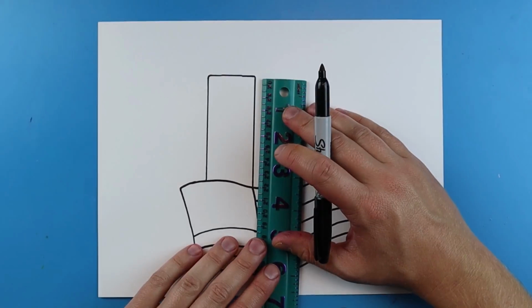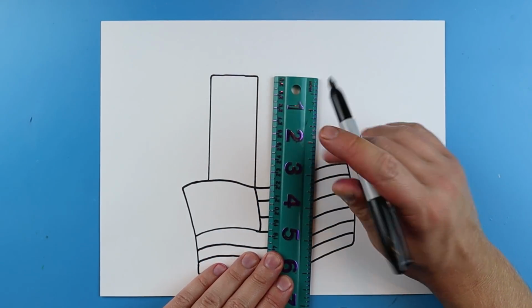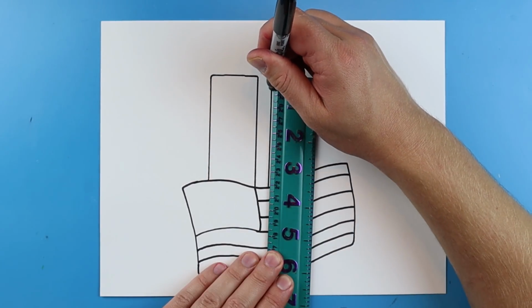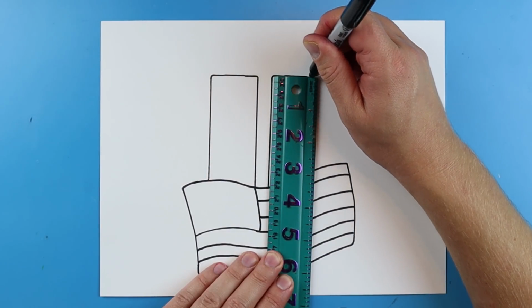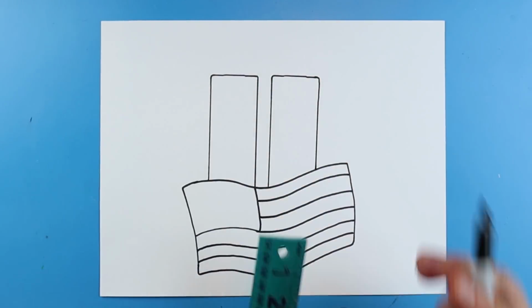Then for the next one, I'm going to do the same thing, just line it up. I'm going to move it over a little bit. And I'm going to do the same thing. I'm just going to go up. I'm going to go around. And then we're going to go down here.